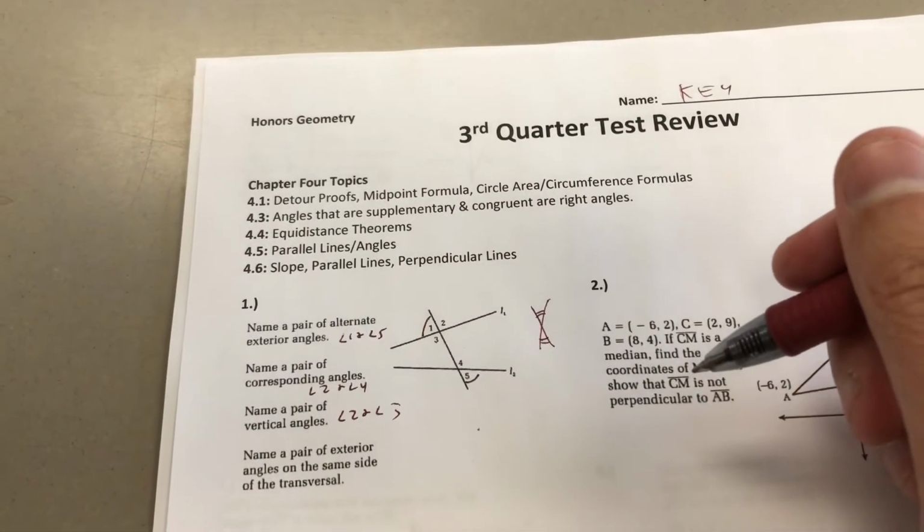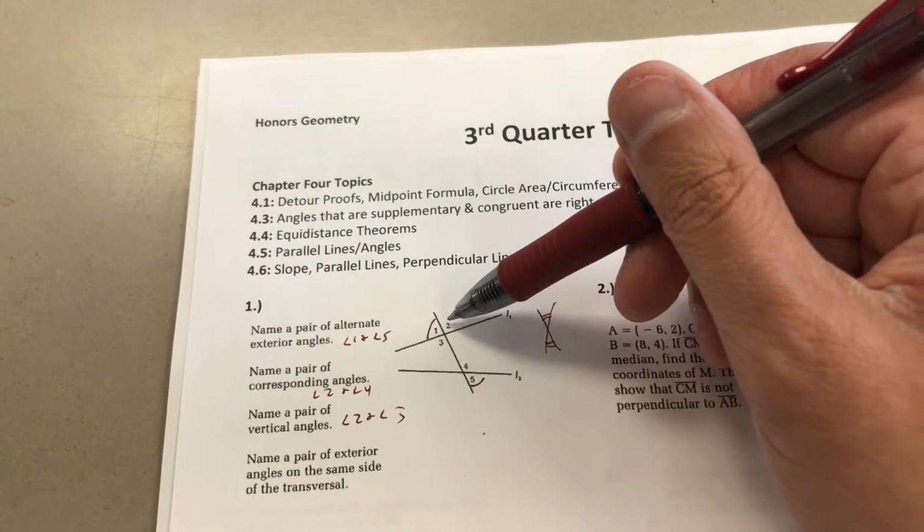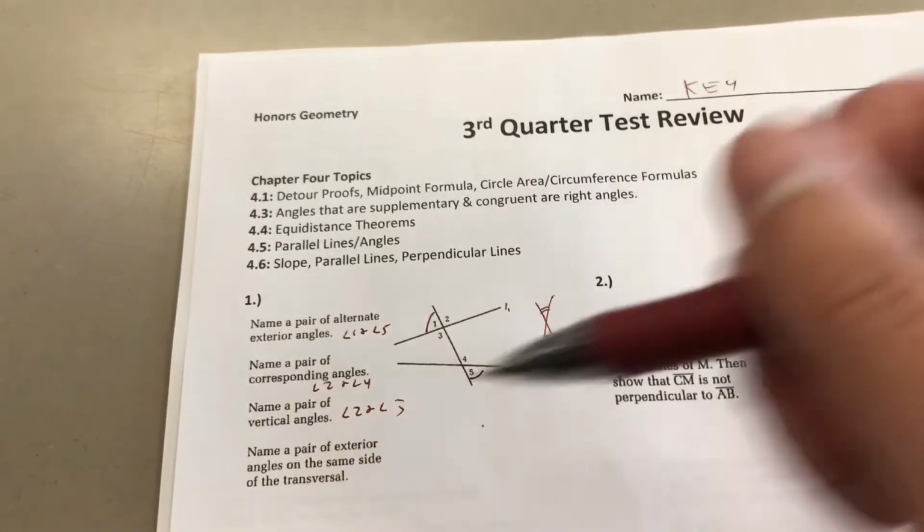And a pair of exterior angles on the same side of the transversal. Well, that would be same side of the transversal on the exterior. That would be angles like 2 and 5.